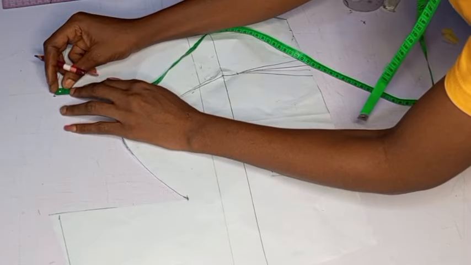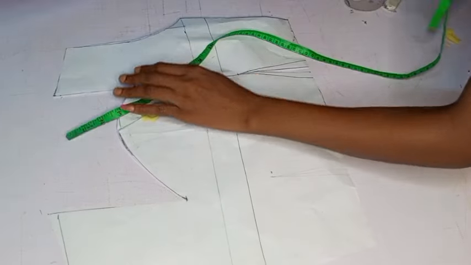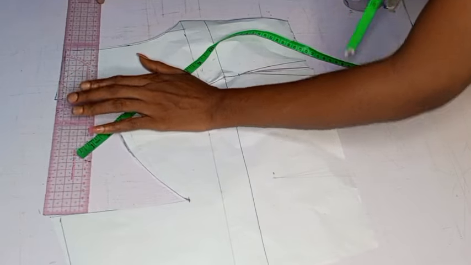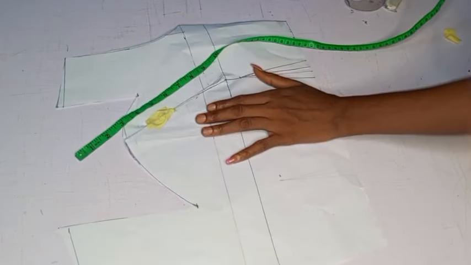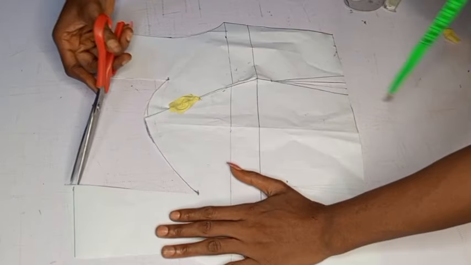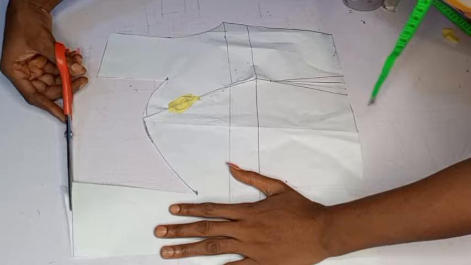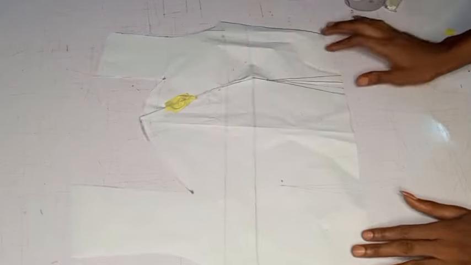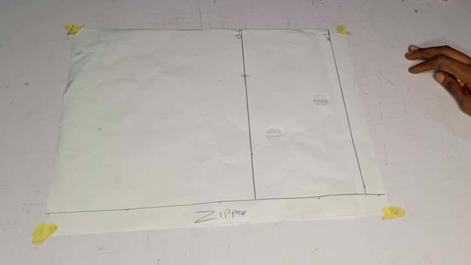Please do well to do all the contouring I'm doing here so that your neck can relax very well. And I'll connect it back this way, and this is basically it. I'll go ahead and cut this excess that we have up here, and this is basically it for the front pattern. And this is what we have. I'm going to keep this aside so that we can work on the back pattern first.